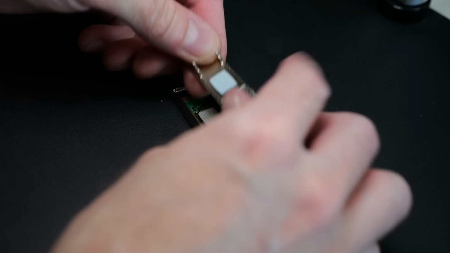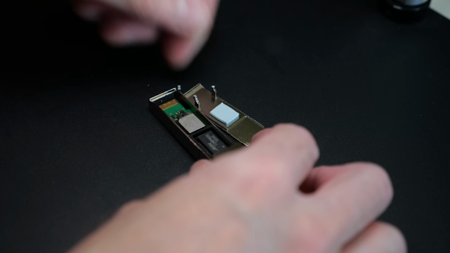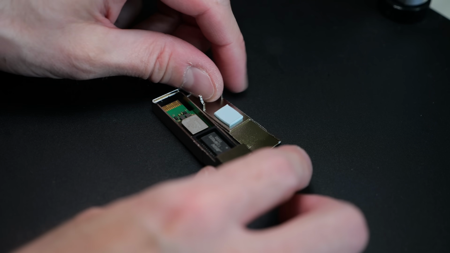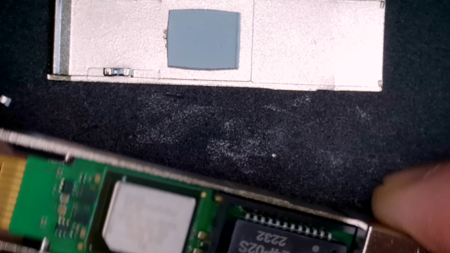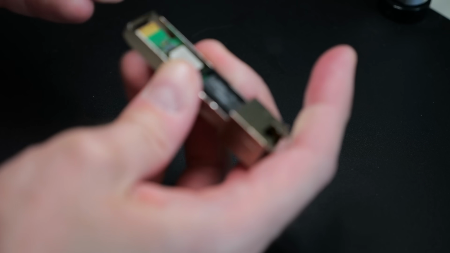Oh, interesting. And they know this sucker gets hot because there's a little thermal pad on the inside of this lid. There's actually not a whole lot going on in here, but let's see if I can get the circuit board out at least, and that'll give us a better look at this whole thing.